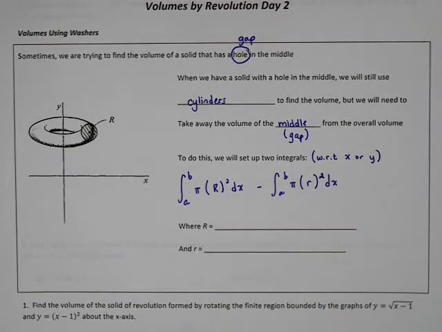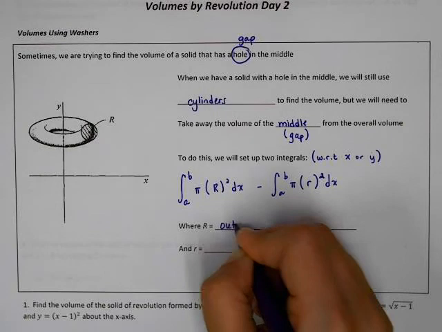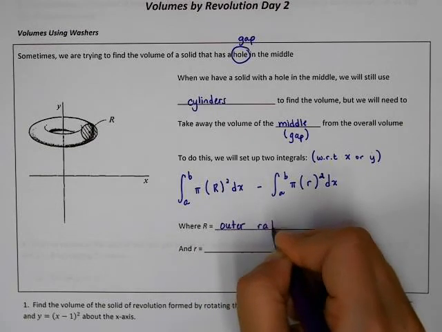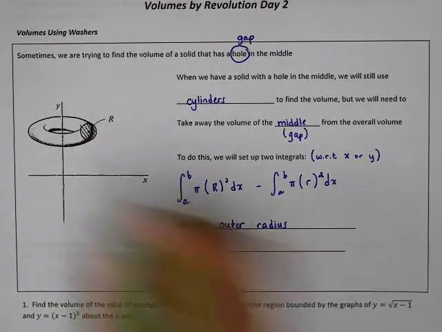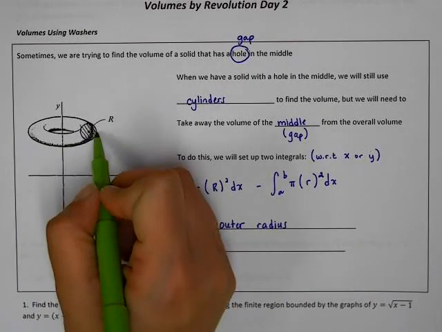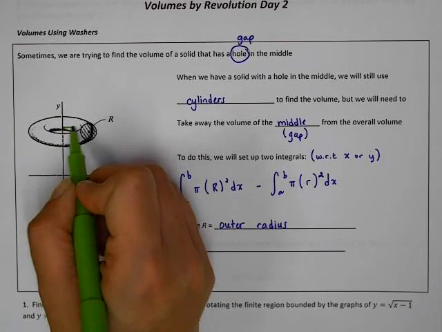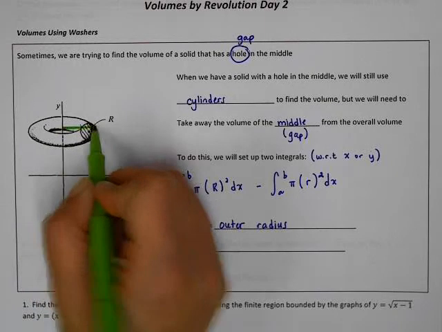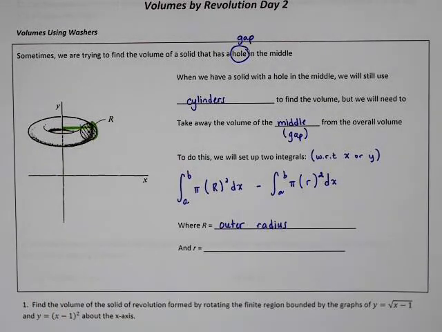And the reason I'm saying big R and little r is because big R would be the outer radius, which if I were to draw that on this picture, big R would go, if you look at this little circle here that we're revolving, from the axis of revolution all the way to the outer edge of that circle, the farthest part of that region away.